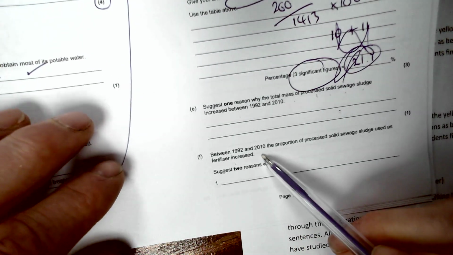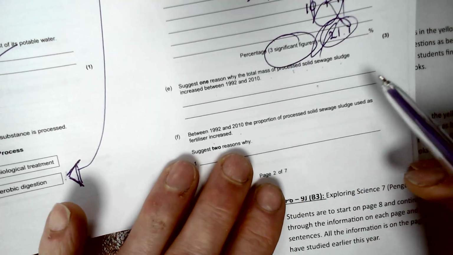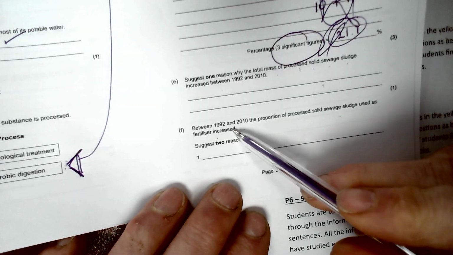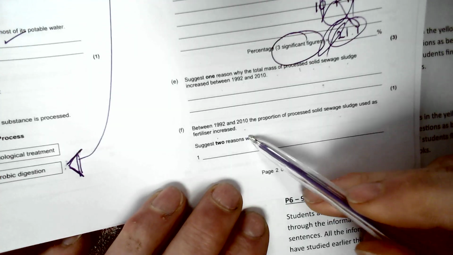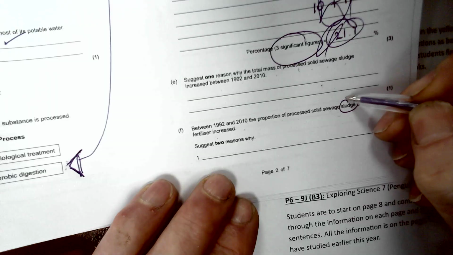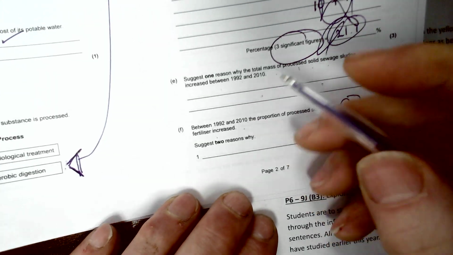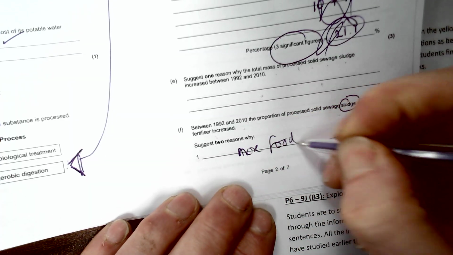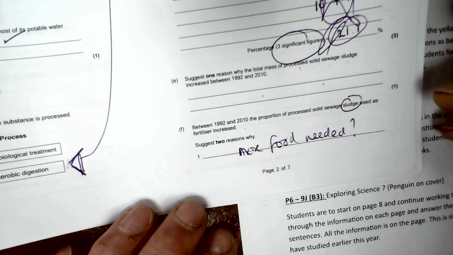Between 92 and 2010, the proportion of processed solid sewage sludge, I can't say it, I'm going to call it sludge, actually. Between 92 and 2010, the proportion of sludge used as fertilizer increased. Okay, so why do we need more sludge as fertilizer? It might be, because of what I said, increased population, so more food is needed. You reckon? We'll give it a go in a minute.